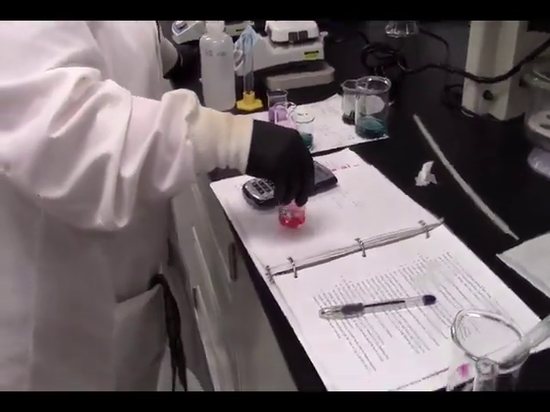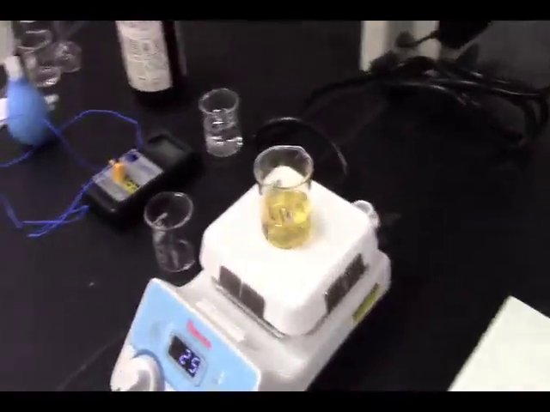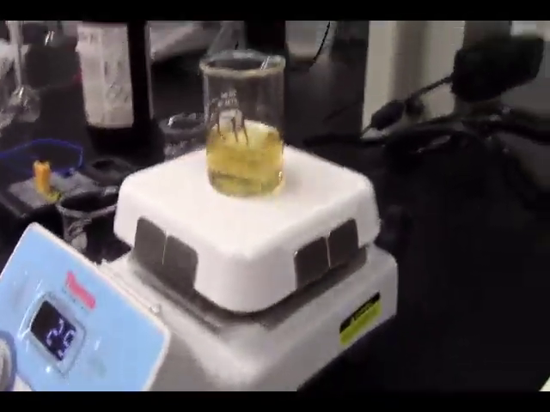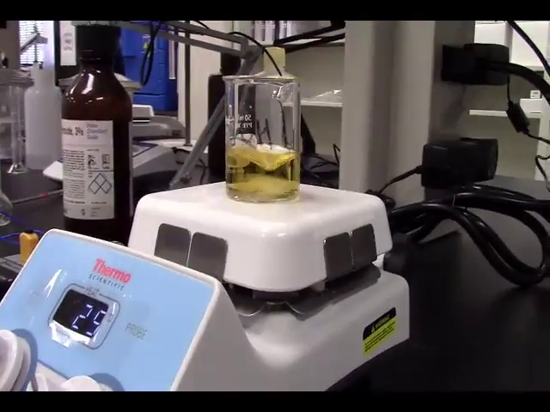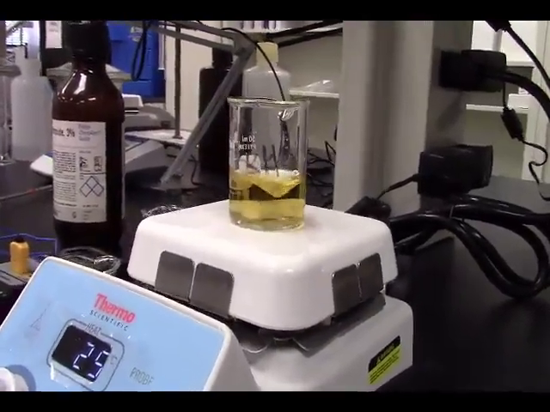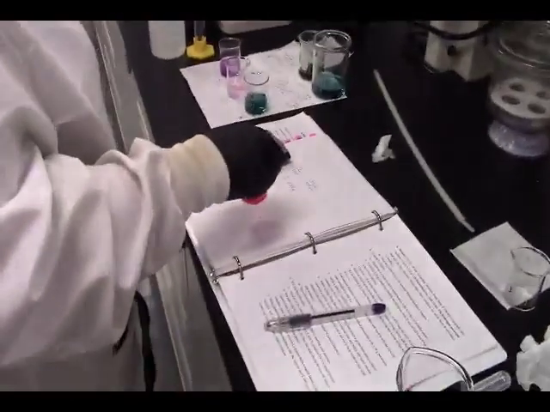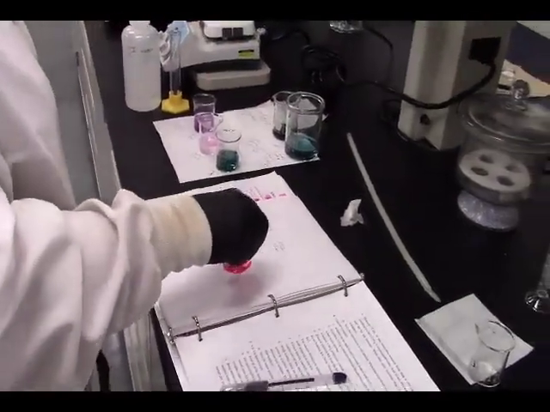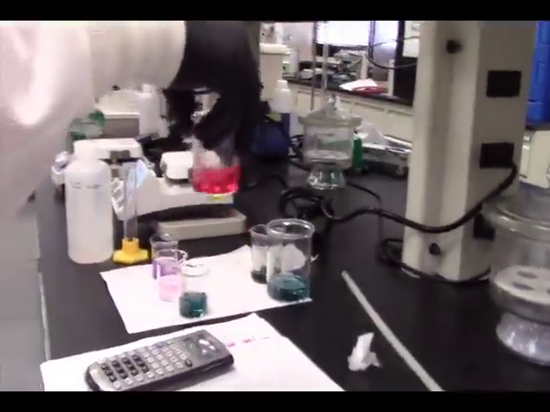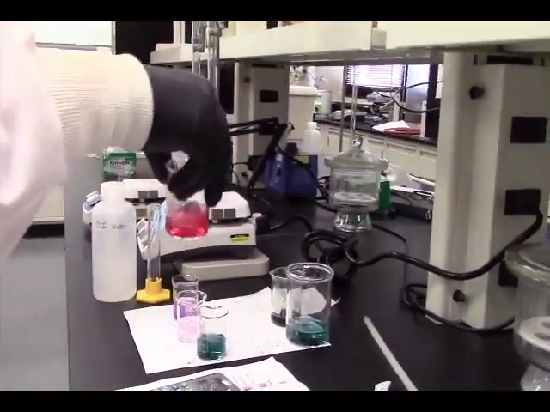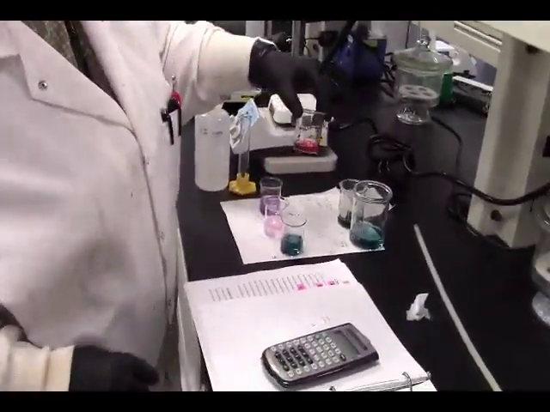What complex is stirring here? That is our ortho-phenanthroline with cobalt, and it has 4 minutes left. And this is our cobaltous chloride. So, cobaltous chloride.